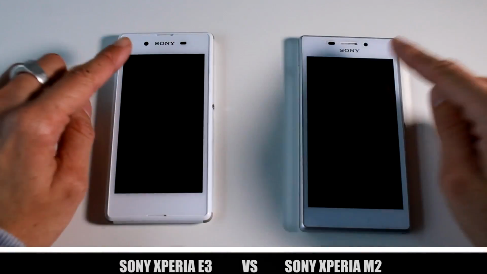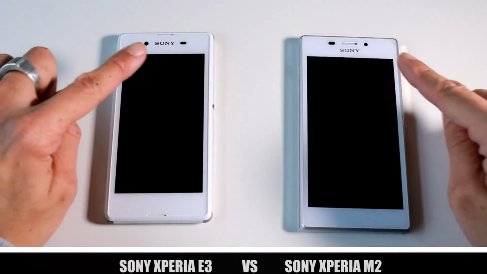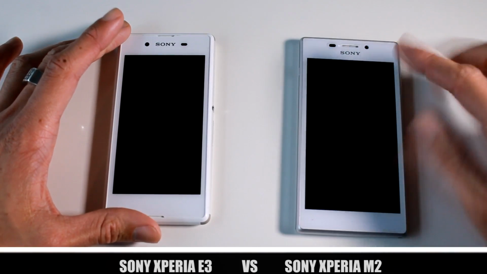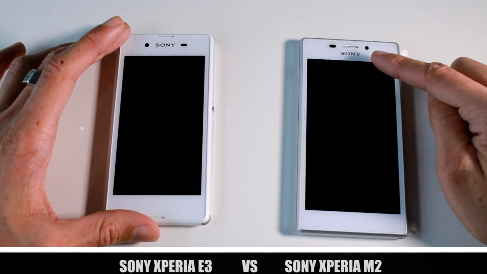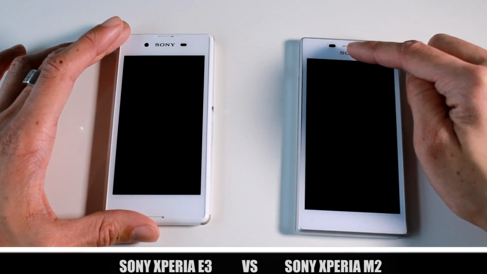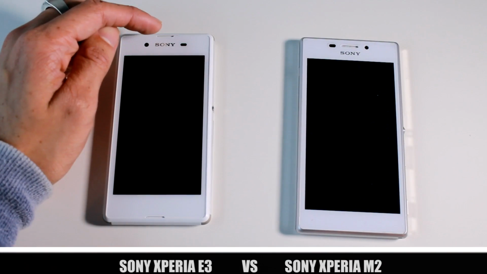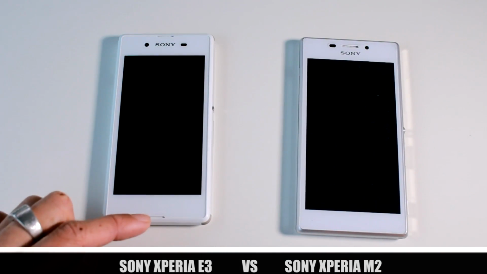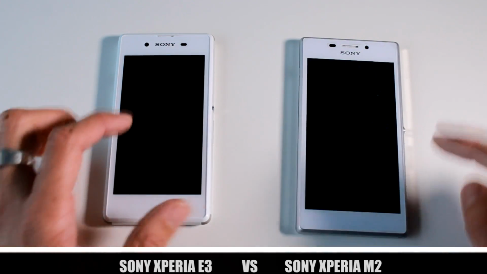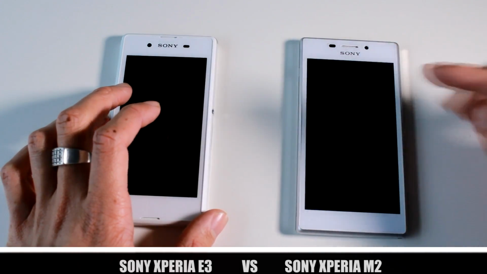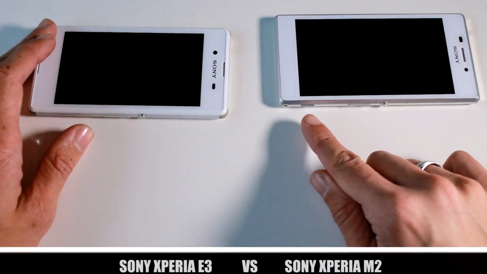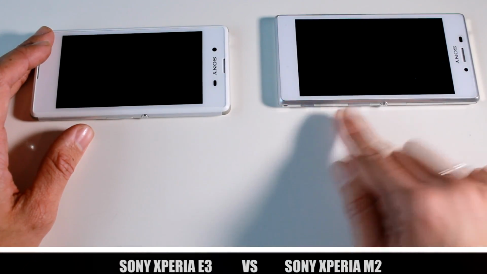What is different though is the front camera and proximity sensors are the other way around, as you can see, and they are above the Sony logo on the M2 with the ear speaker in the centre of them, and the main microphone to talk into is underneath, while on the E3 the ear speaker is above the Sony logo and the main microphone is on the front. The M2 has 3 additional design features that the E3 does not have, which is a quick camera button, holes for a strap and a media player light.